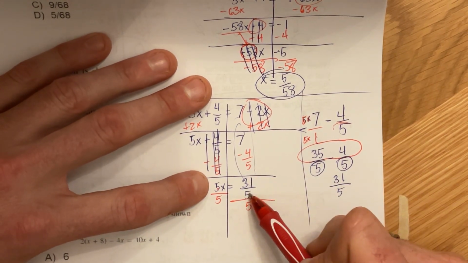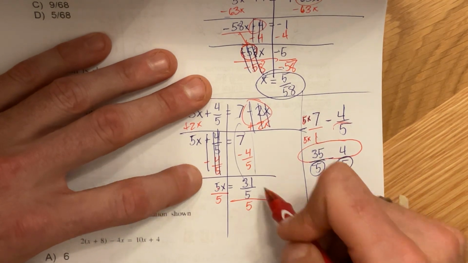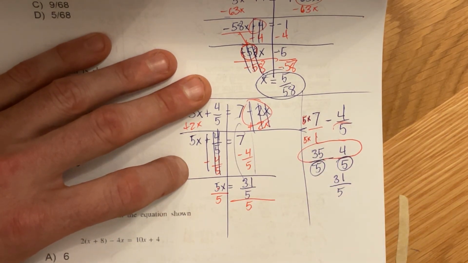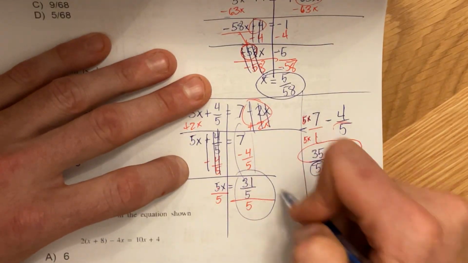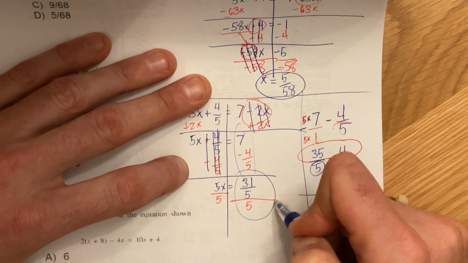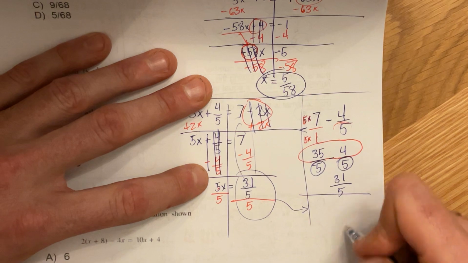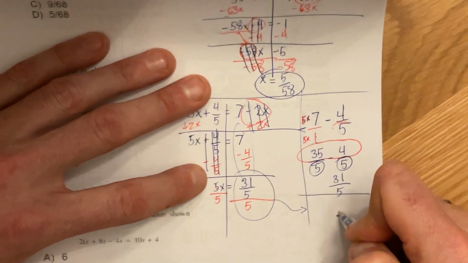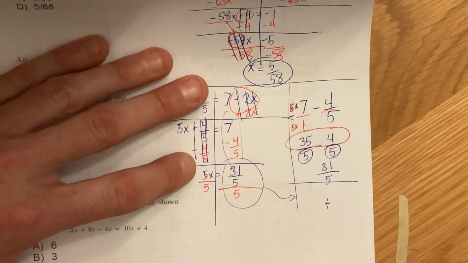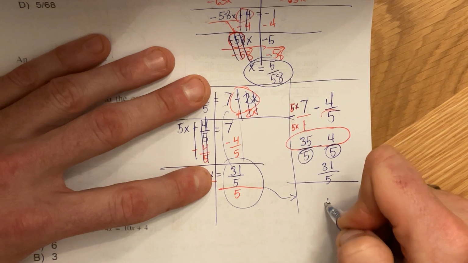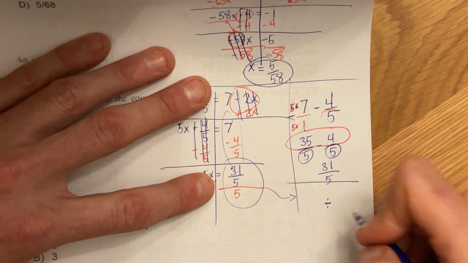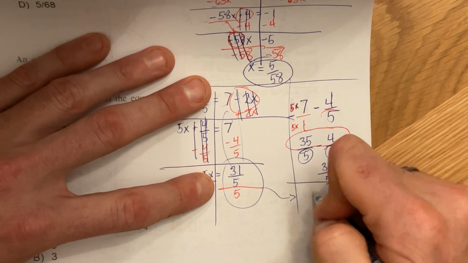So 31 divided by 5 divided by 5. So again, guys, I want to kind of take this and think through this process right over here. So I'm not a big fan of using this division symbol. Not a big fan at all of that division symbol. But when you're dealing with fractions, that division symbol is helpful. So I'm going to set it up like this, right?